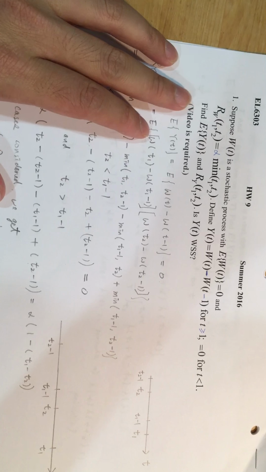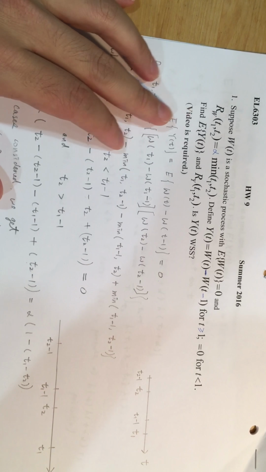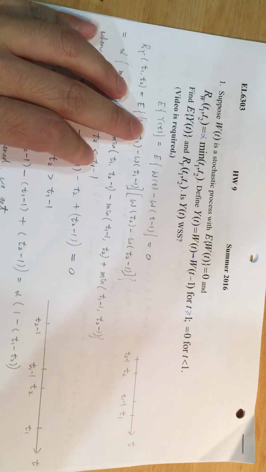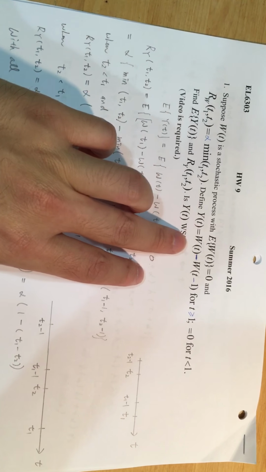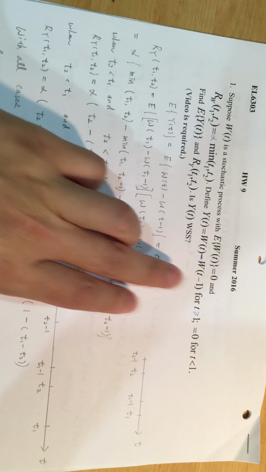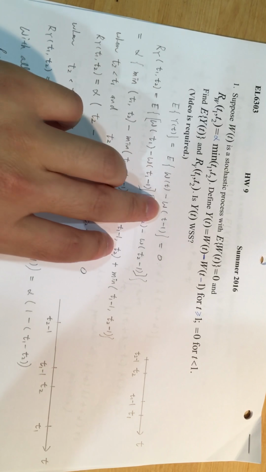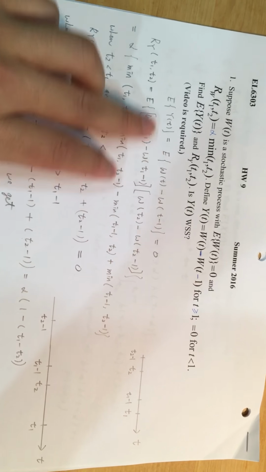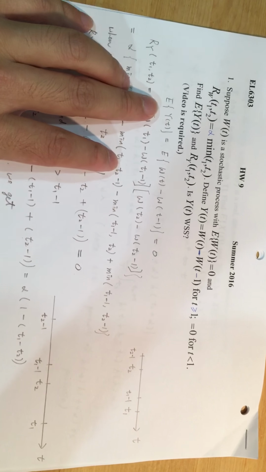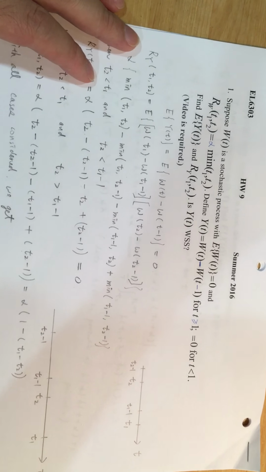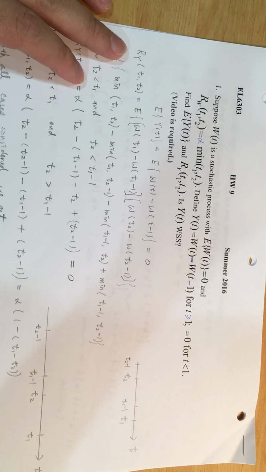So the first question asks us to find the expectation of Y of t. According to the definition, Y of t is equal to W of t minus W of t minus 1. Since the expectation of W of t is equal to 0, the expectation of Y of t is equal to 0 as well. So move on to the correlation R_Y of t1, t2.